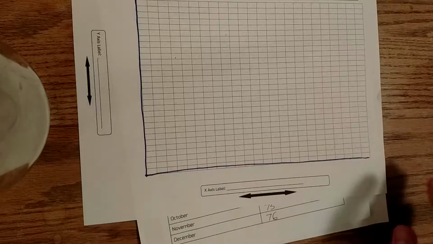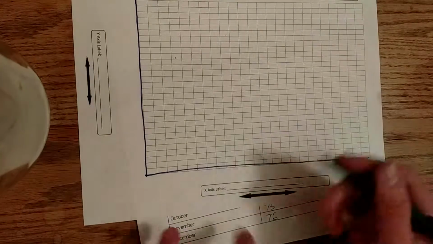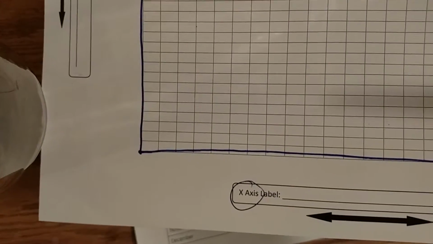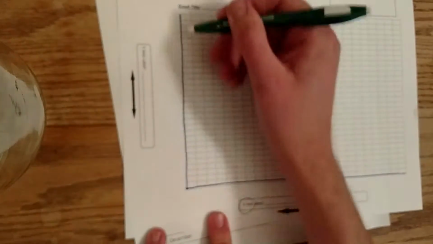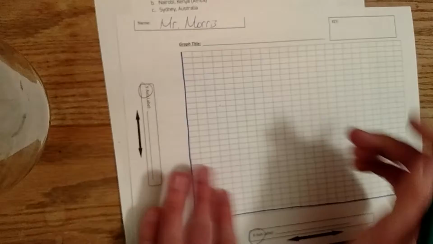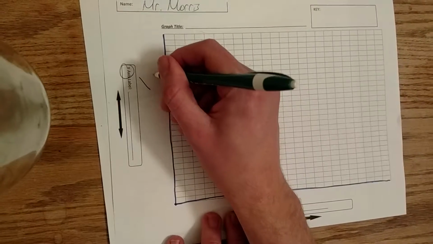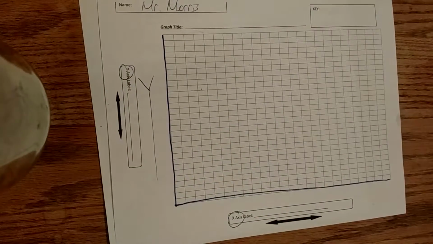This line going across, side to side, back and forth, left to right, is called the x-axis. I'm circling it right here because it's right there on your paper. The one that goes up and down is called the y-axis. That's the y-axis right there. There's a super easy way to remember this one, guys. If you make a y, you have a line going straight down, right?